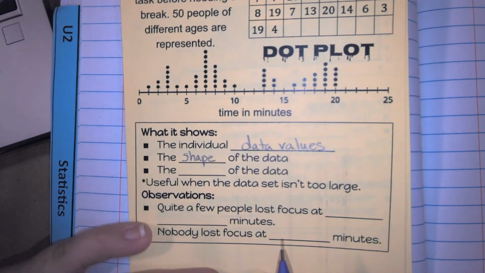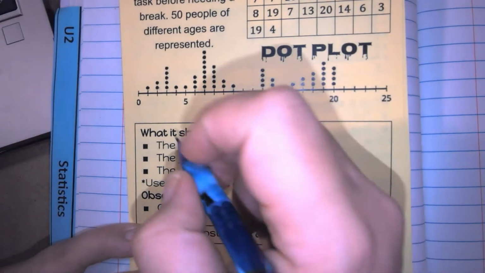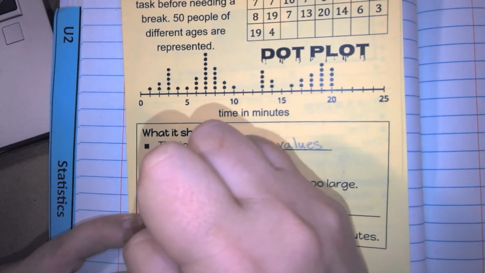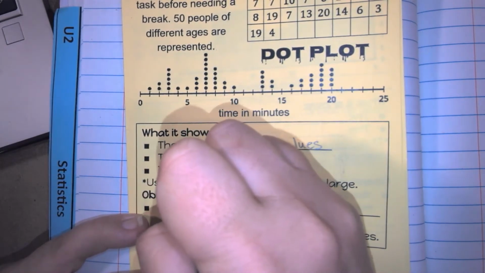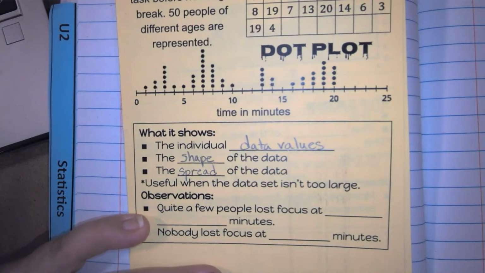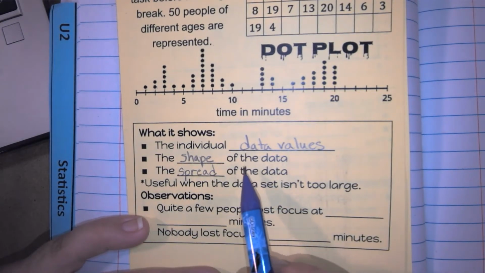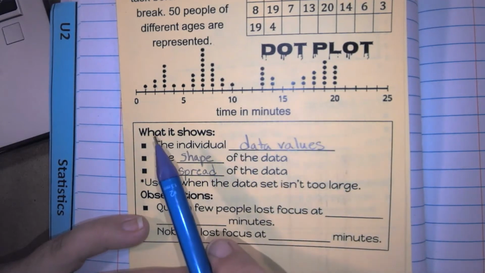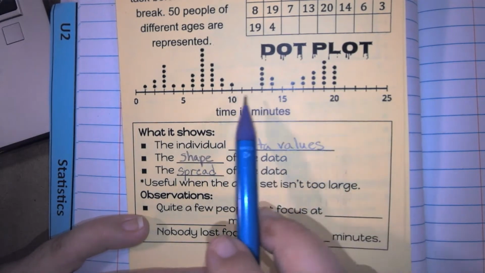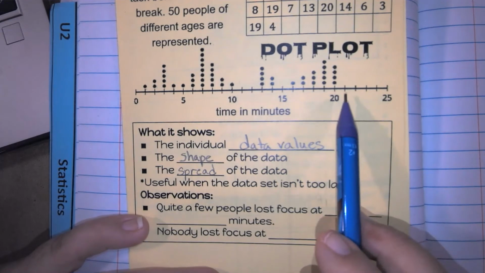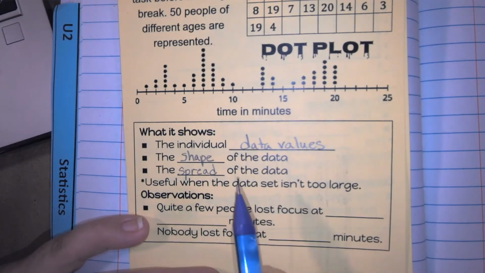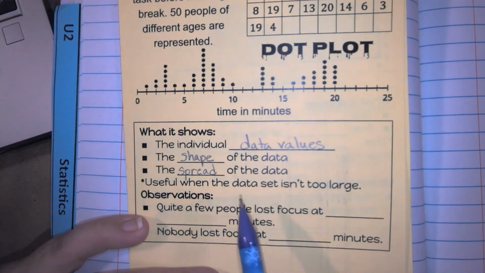The other thing that it can show you is the spread of the data. So there are different ways to measure spread. We're going to talk about that as well. But in general, what that means is how spread out is the data. So we can look at a variety of different things. You can see that on the dot plot, how spread out it is, just by looking at the dots and where they're concentrated. Dot plots are useful when the data set isn't too large.